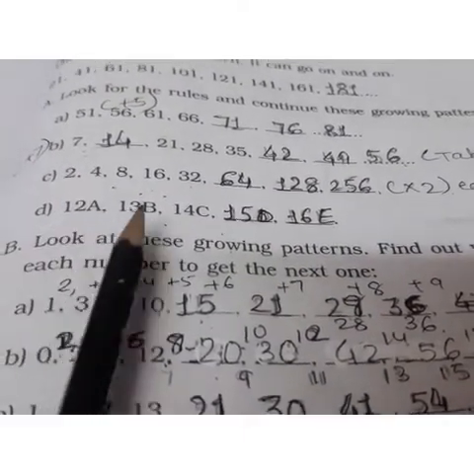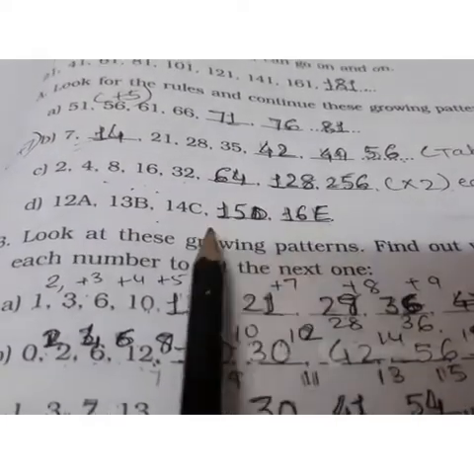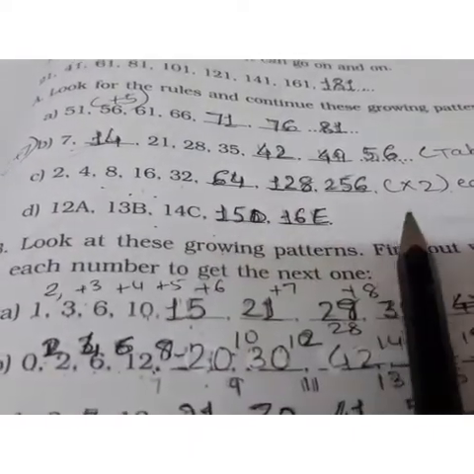This is the pattern. Now 12A, 13B, 14C. 12, 13, 14, so here what will come? 15 and 16. Then A, B, C, D and E. That means 15D and 16E. Next numbers only are coming, and the immediate next alphabet is also coming here.